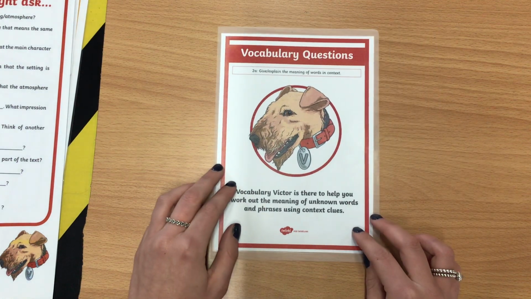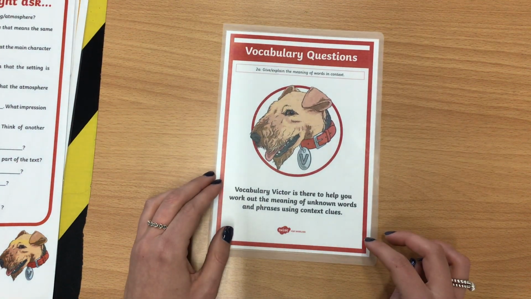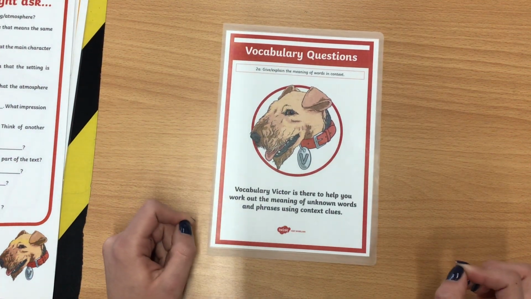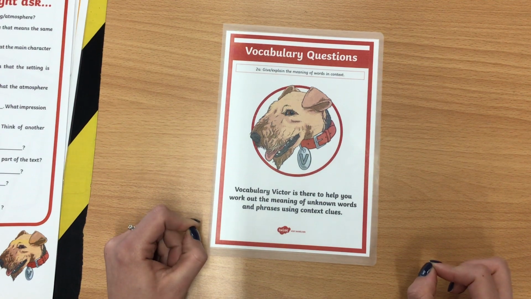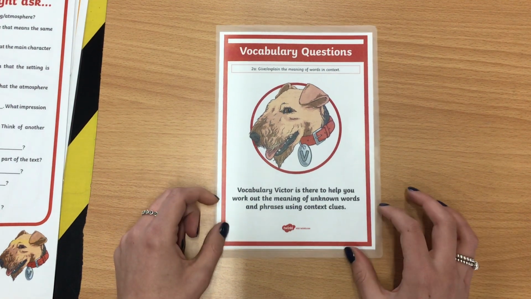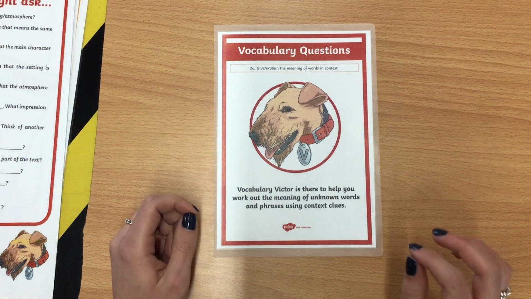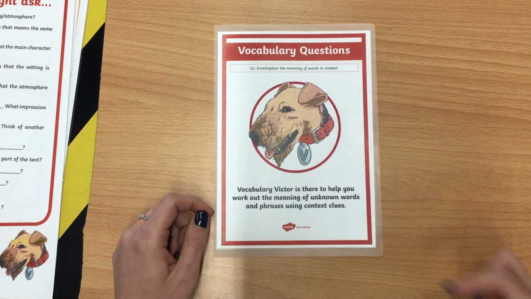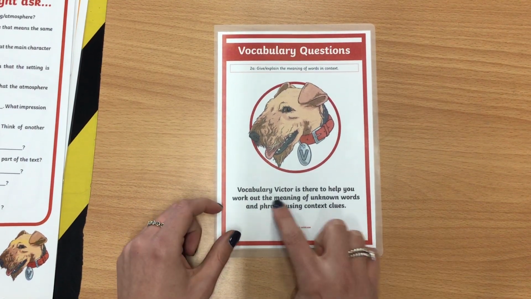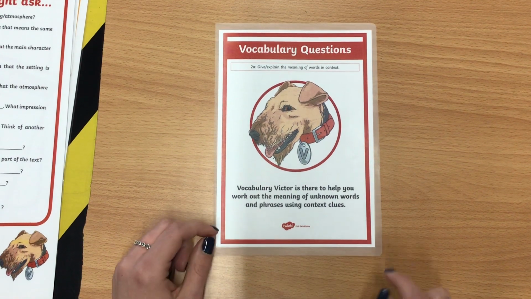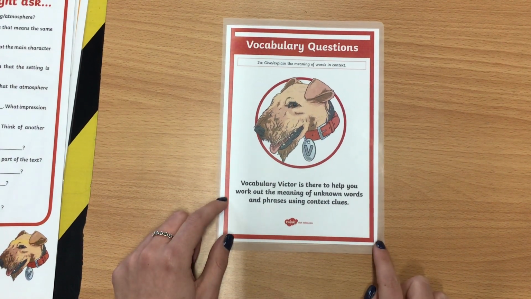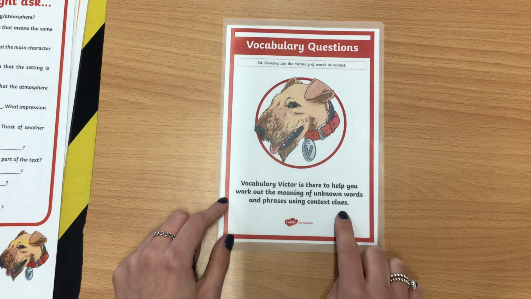Okay, so that's Arlo. One we use quite often is Vocabulary Victor. Vocabulary Victor is where you're looking at understanding the meaning of words. It could often be finding synonyms or finding different meanings of words, but this is where you're showing that you understand the vocabulary in the text. He helps you work out the meaning of unknown words and phrases as well, and you have to use the context as clues.